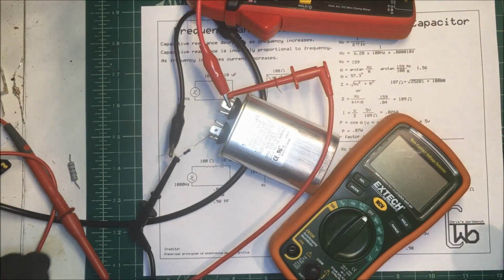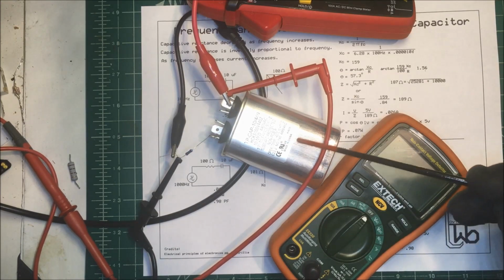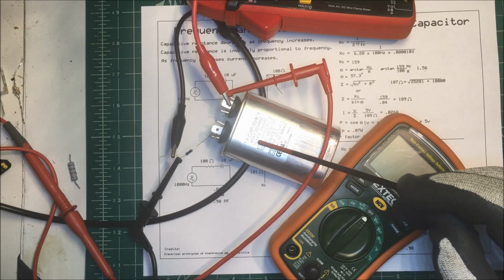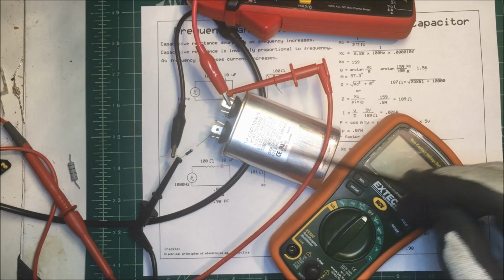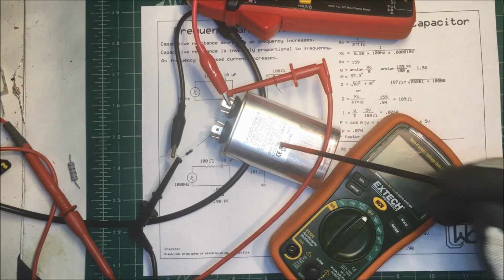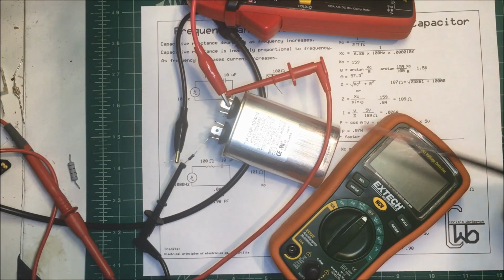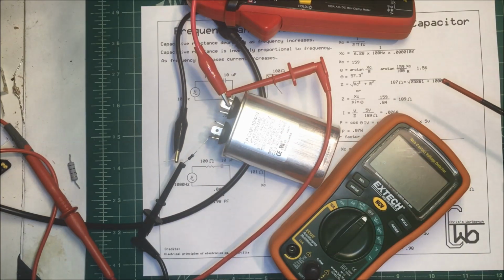So I've got, this is a 10 microfarad capacitor. This is good for AC. That's why I'm using this one. It's MFD, but that's microfarad. Normally we see it with that U on there instead of the M, but this is a microfarad. That's a 100 ohm resistor.